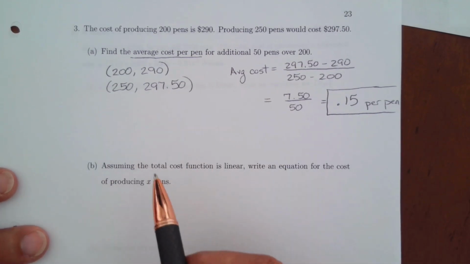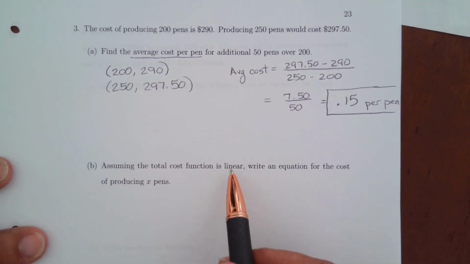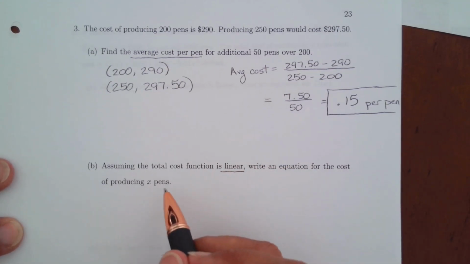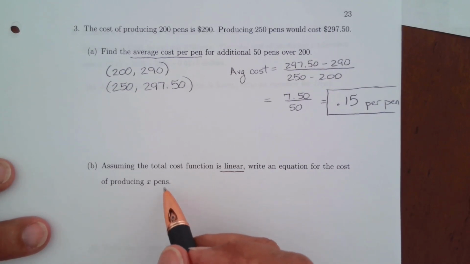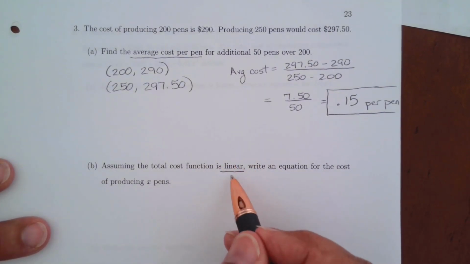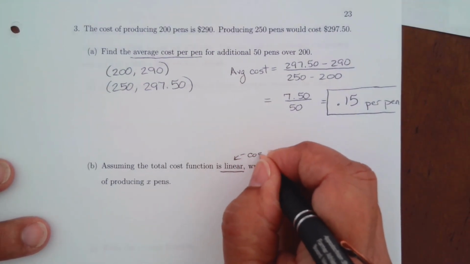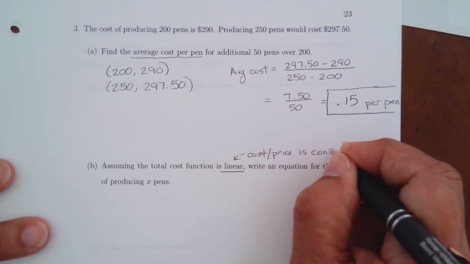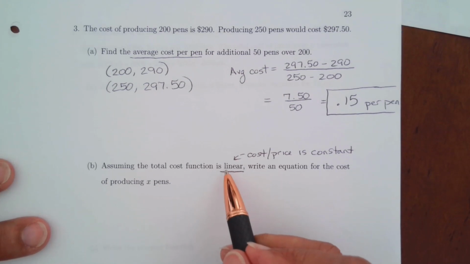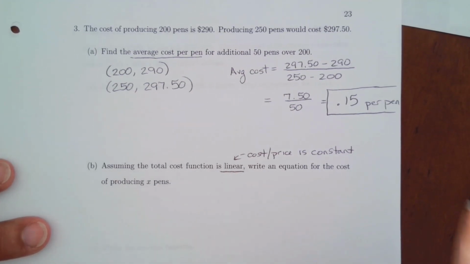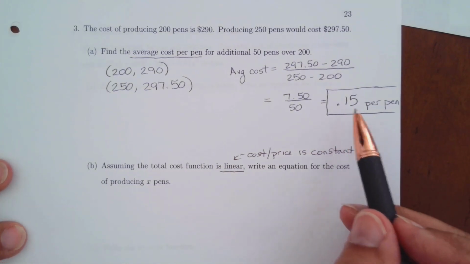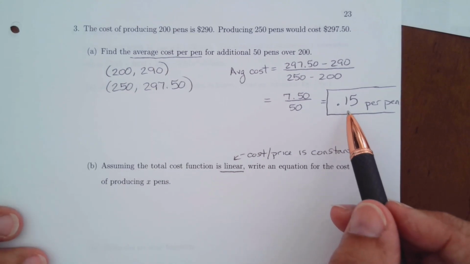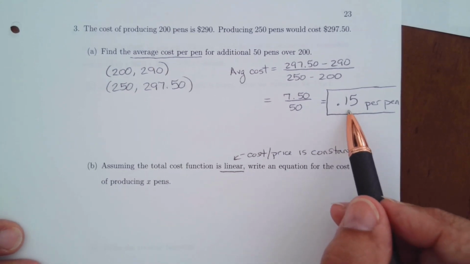Now, part B says, assuming that the total cost of this function is linear. That's important. You have to be given that. Write an equation for the cost of producing x pens. All right, so if it's linear, what that's telling you is the cost is constant. Linear means no matter how many more I sell or how many less I sell, it's going to cost me 15 cents per pen. So that's a constant number. So that is the slope. The change per pen is 15 cents.